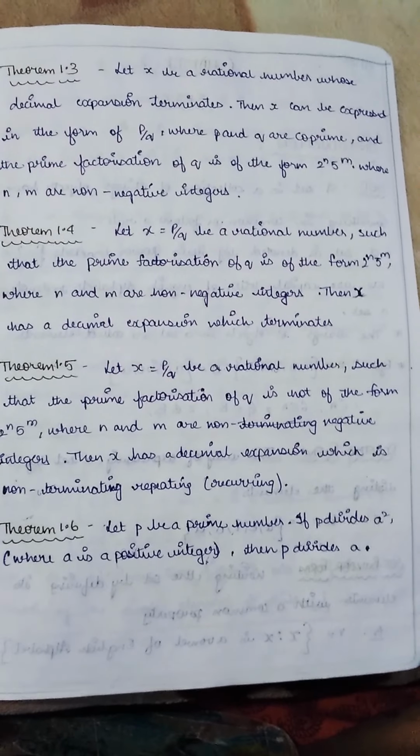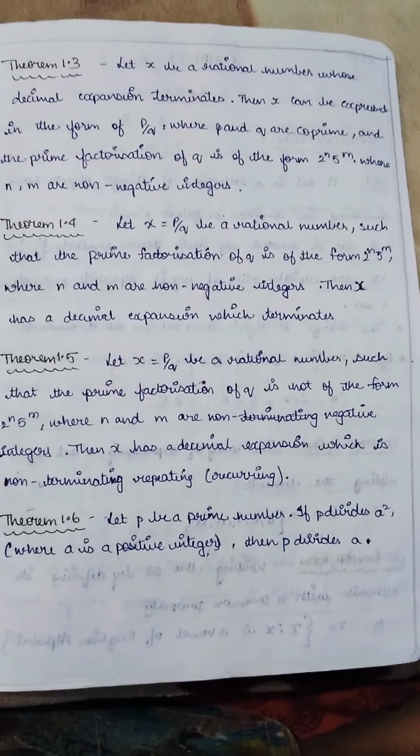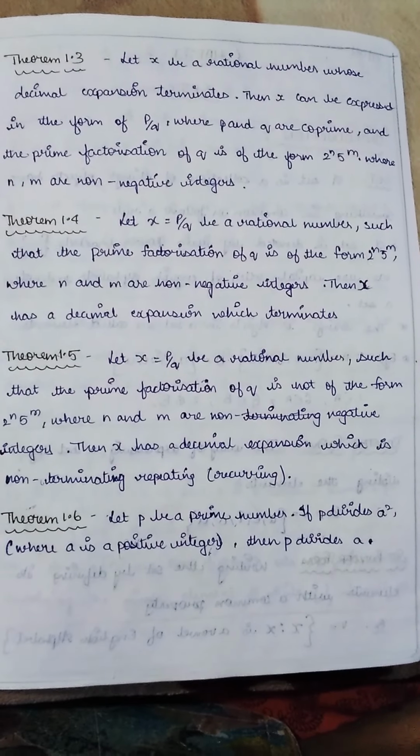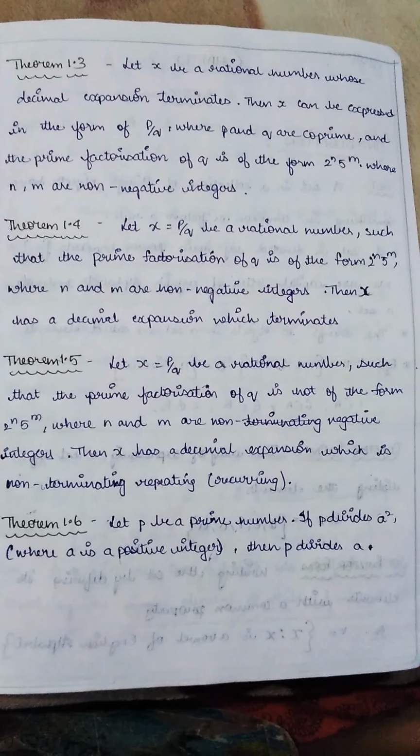So as I said, if you refer to the problems based on these theorems in the earlier exercises, you can be thorough with this chapter.